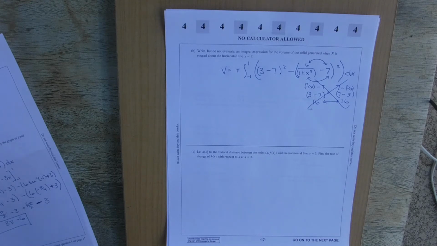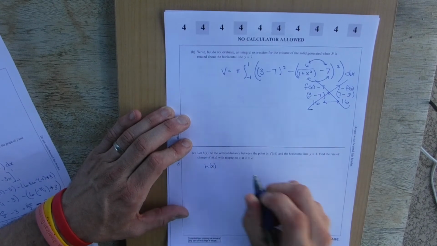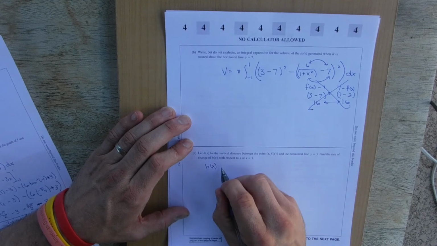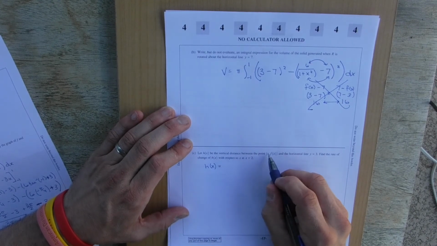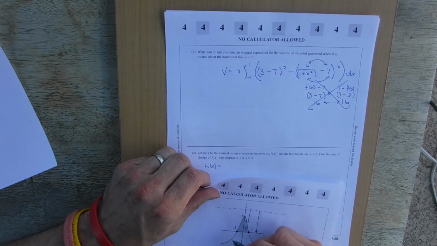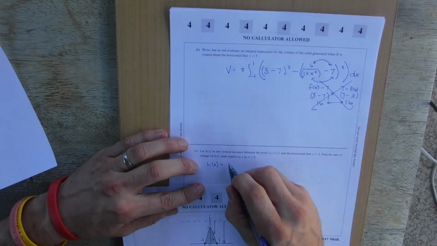Okay. So h of x is the vertical distance of this. So that has a height of, again, this is f of x. So at 2, this has a height of whatever f of 2 is.